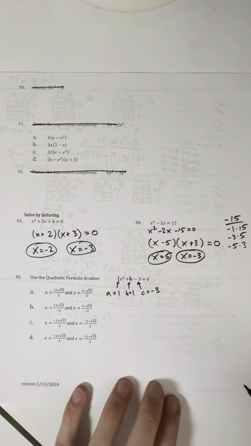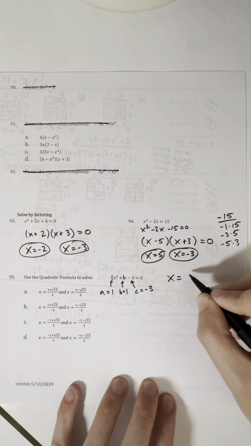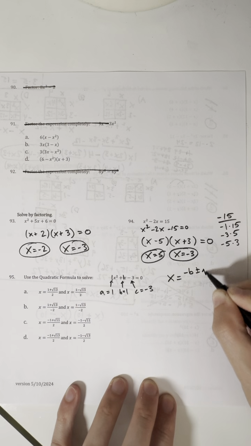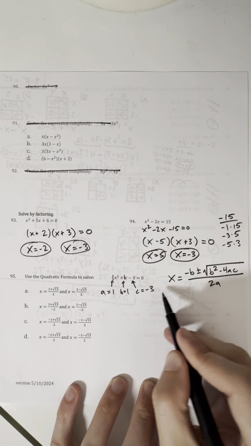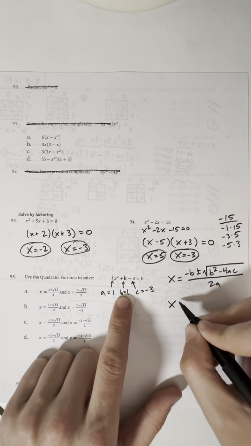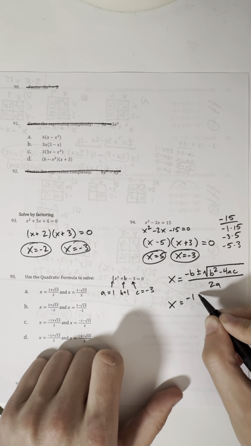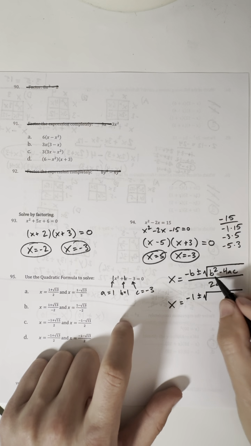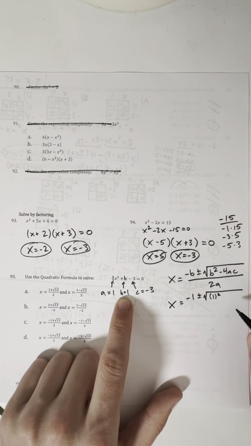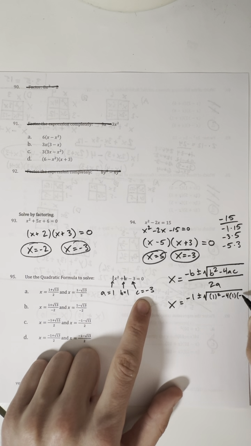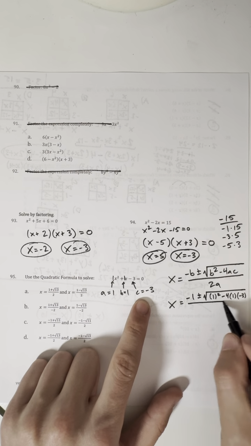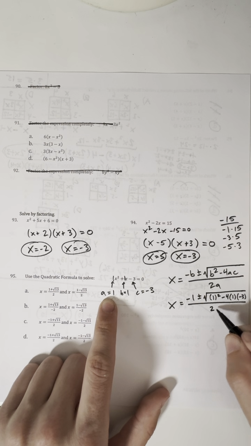And then the quadratic formula, you do need to have this memorized, is x equals negative b plus or minus the square root of b squared minus 4ac all over 2a. So now I can plug in my a, b, and c. b is 1, so it's going to become negative 1, plus or minus the square root of b squared means 1 squared, minus 4 times a, which is 1, times c, which is negative 3, divided by 2a, which is 2 times 1.